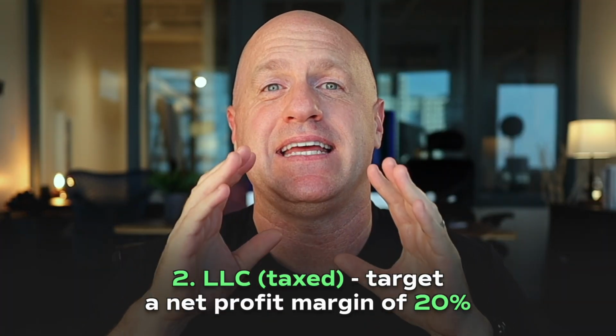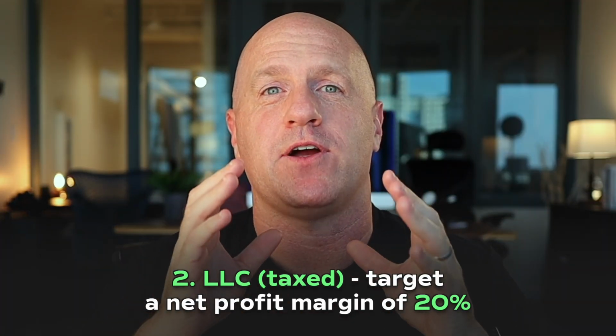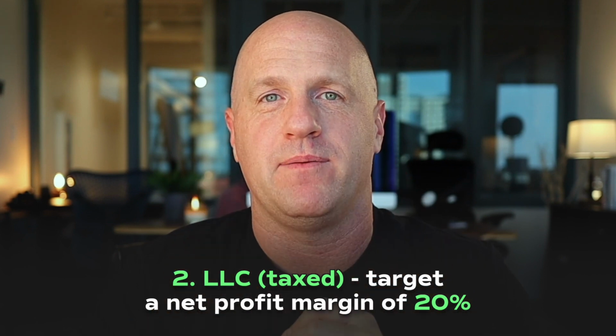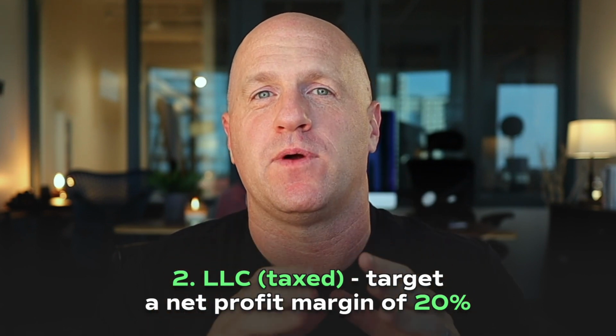Now, if you're an LLC that is taxed as an S Corp, I want you to be targeting 20% net profit margin. And the reason that I want you to target 20% net profit margin is even though you've already paid yourself a salary out of your overhead, I still want you to have a little bit left on the table for things like retained earnings, a rainy day fund, and money to fuel future growth.